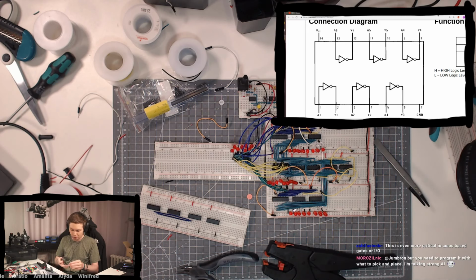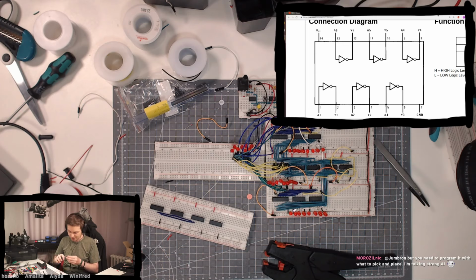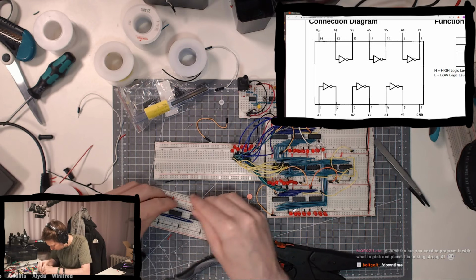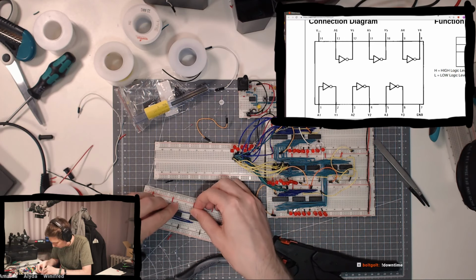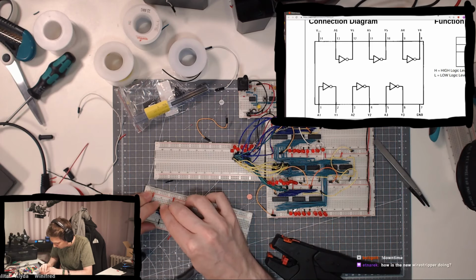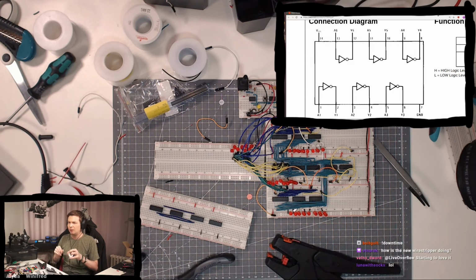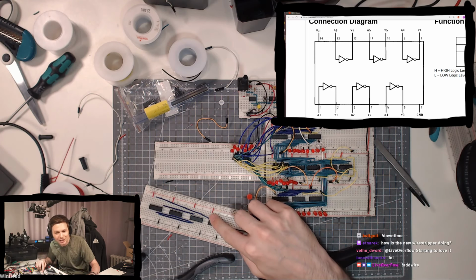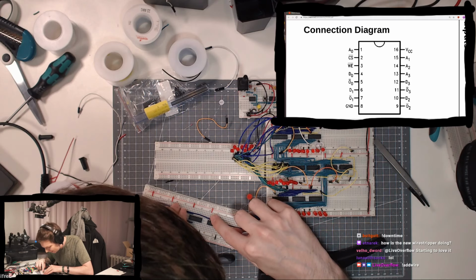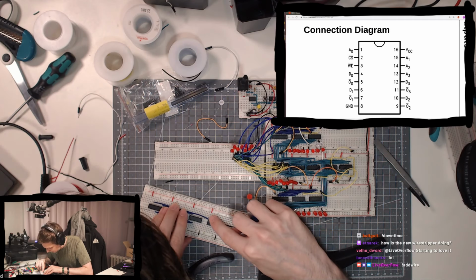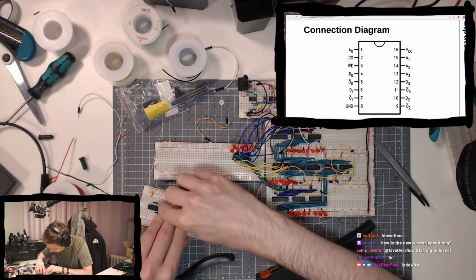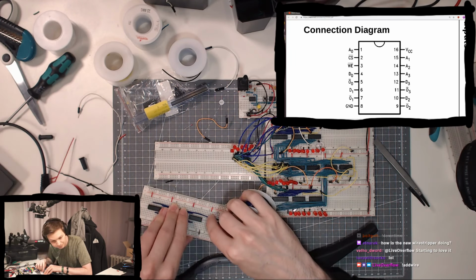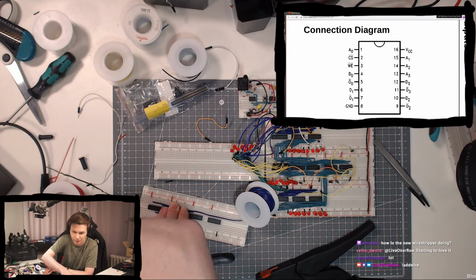What a magical tool. Oh my gosh. I promise I'll stop. Add wire. How is the wire stripper doing? I cannot even express, and you cannot comprehend, the emotions it's causing inside of me. Everybody should own a wire stripper.